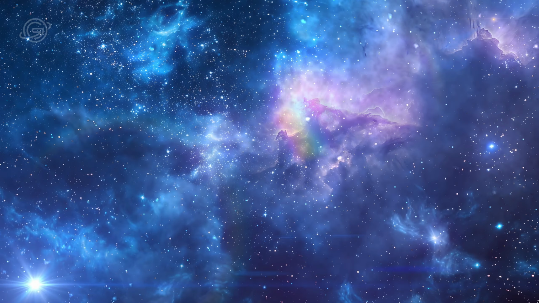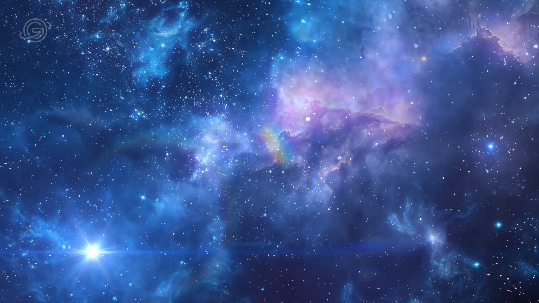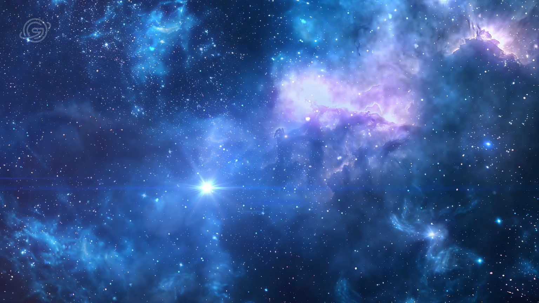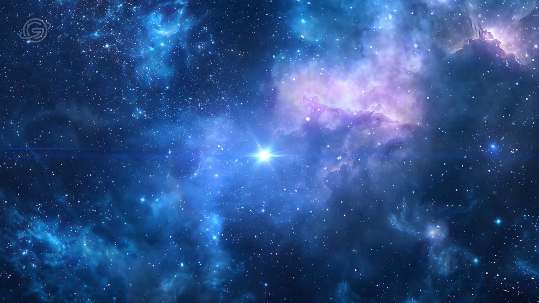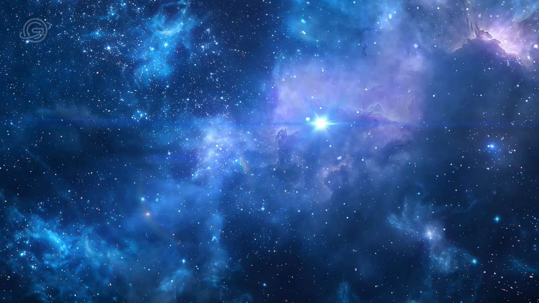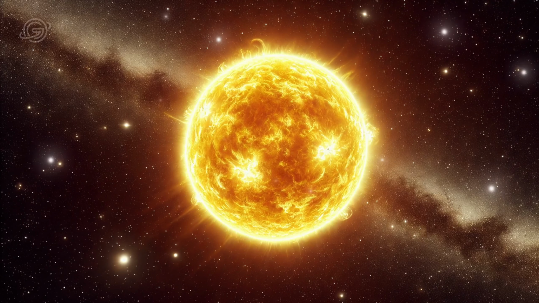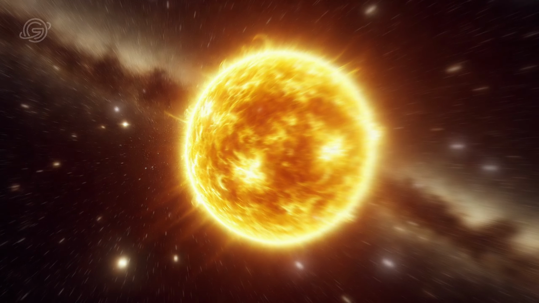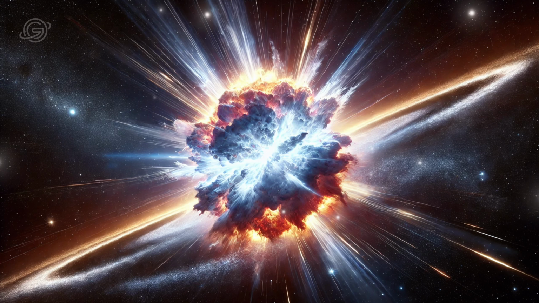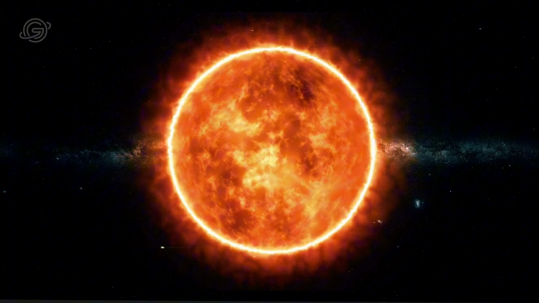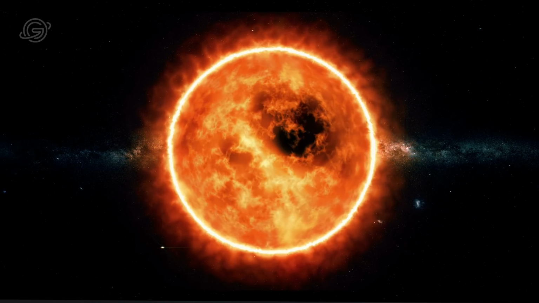Black holes begin their lives in the hearts of massive stars. When a star many times the mass of our sun exhausts its nuclear fuel, it can no longer support itself against the force of gravity. The core collapses, triggering a supernova explosion. If the core's remnant is sufficiently massive, it will collapse into a singularity, a point of infinite density, forming a black hole. For example, consider the famous star Betelgeuse, which is expected to end its life in a supernova.